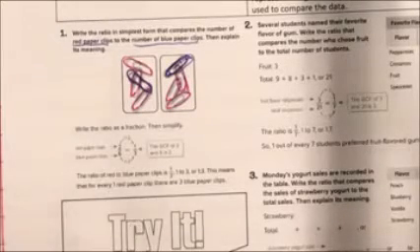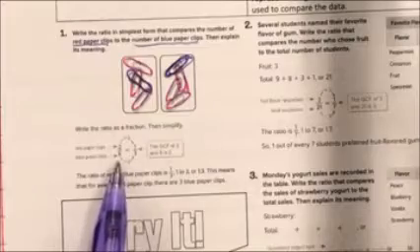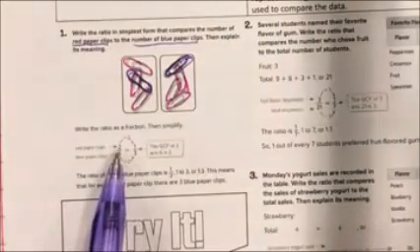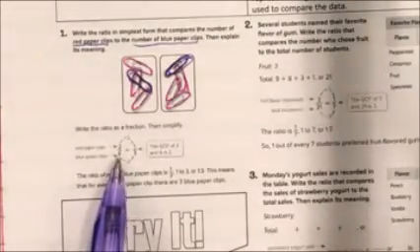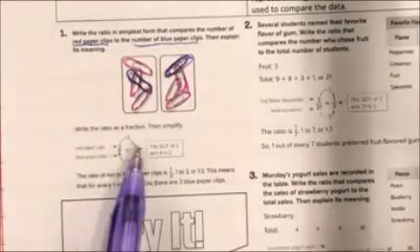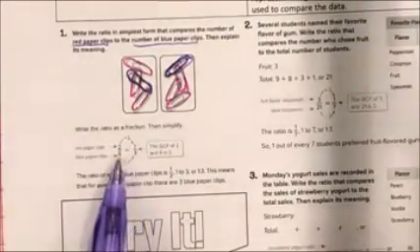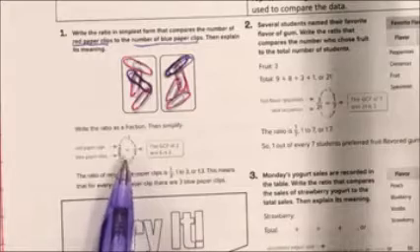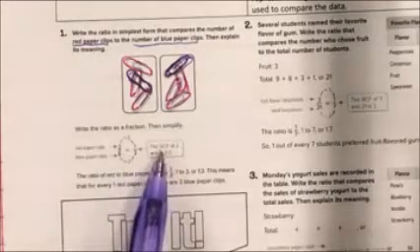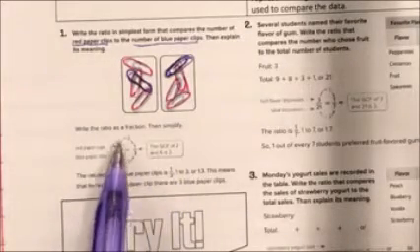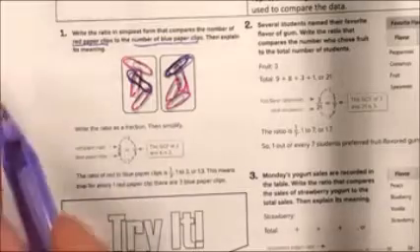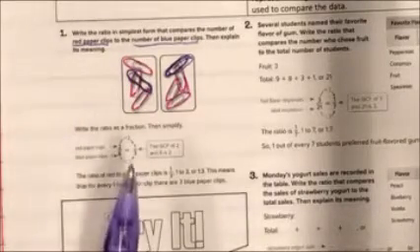Then I have to simplify. So I have 2 6ths, right? I can divide both 2 and 6 by 2. 2 divided by 2 gives me 1. 6 divided by 2 gives me 3. The GCF, the greatest common factor that they both have in common, remember we learned about that last lesson, is 2.